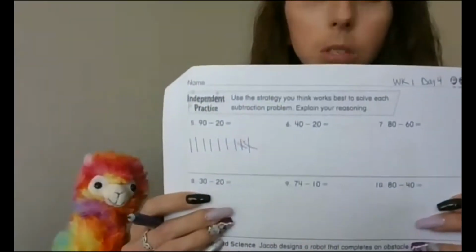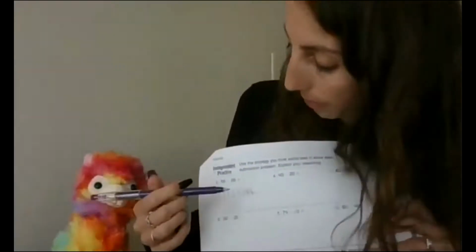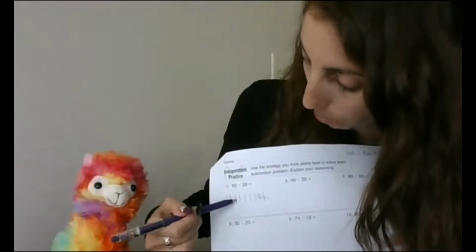And then I could count how many sticks I have left. We've got 1, 2, 3, 4, 5, 6, 7 ten sticks left. Okay. And what does 7 ten sticks equal? Well, 10, 20, 30, 40, 50, 60, 70.